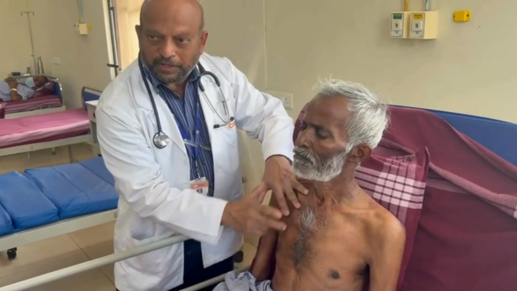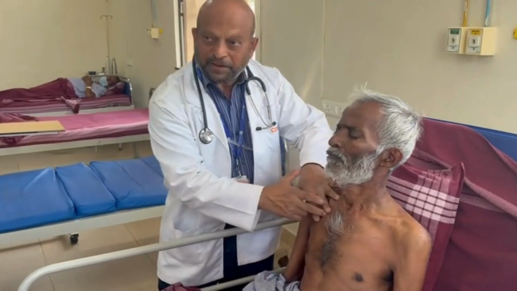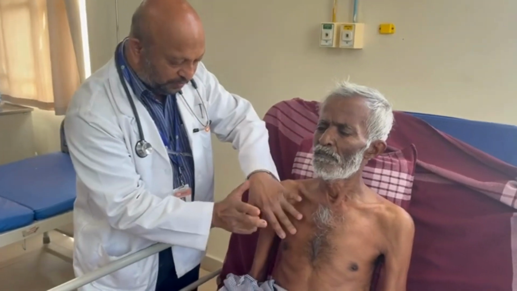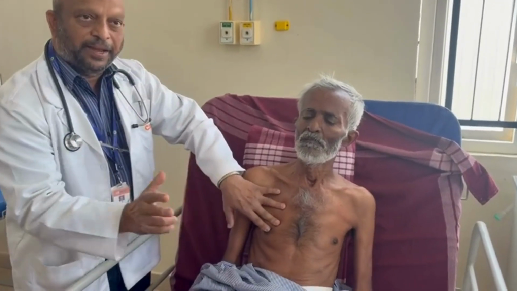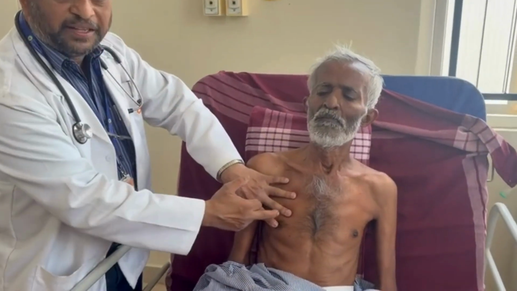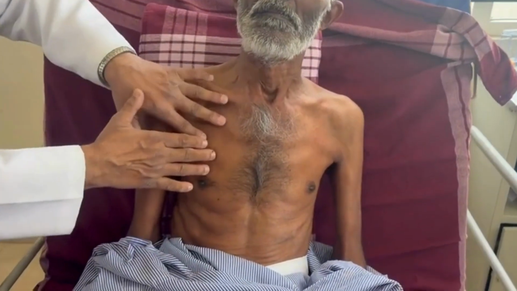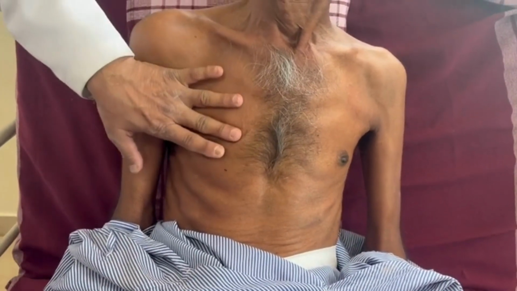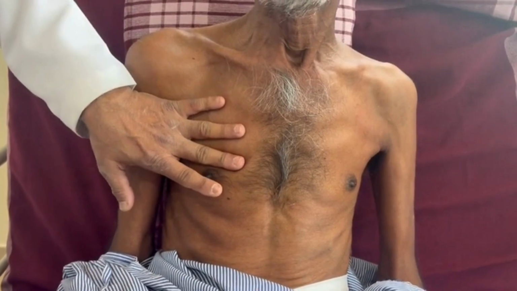So, you do it in the mid-clavicular line. You know the mid-clavicular line. Start percussing from space number 1. 1, 2, 3. Third space, I am getting the dullness. So third space onwards I am getting the dullness. Now I keep my finger in the third space and ask the patient to take a deep breath.